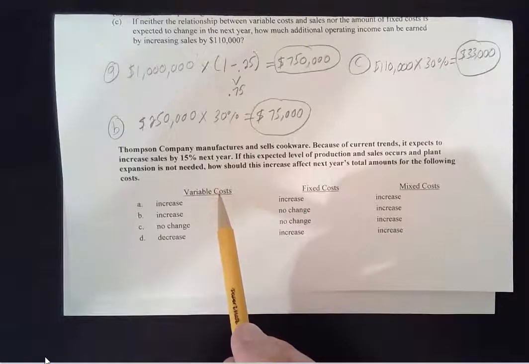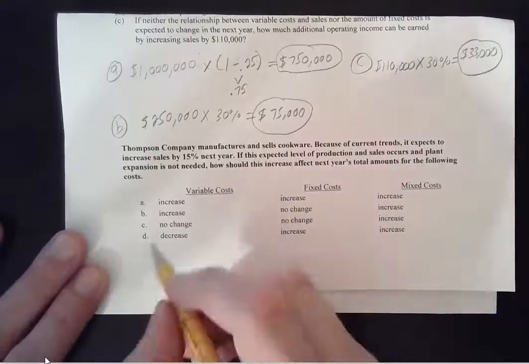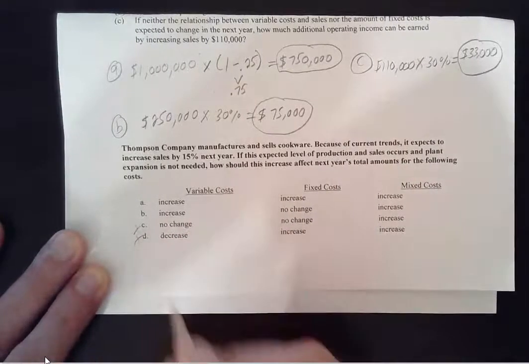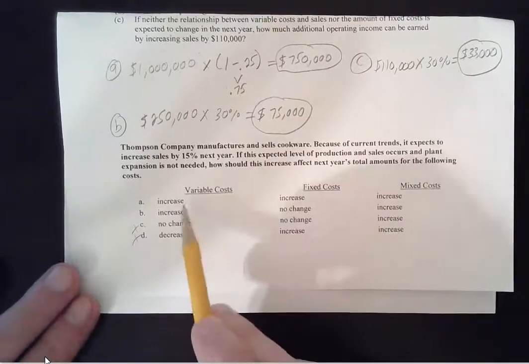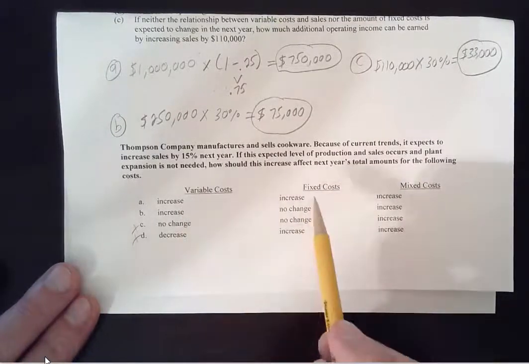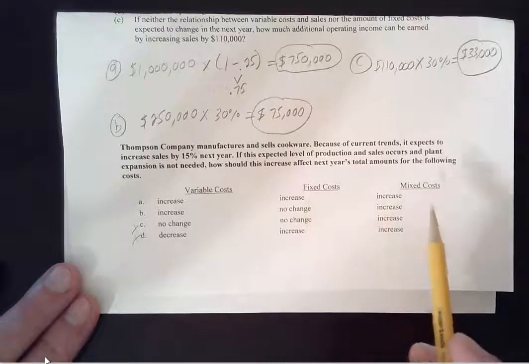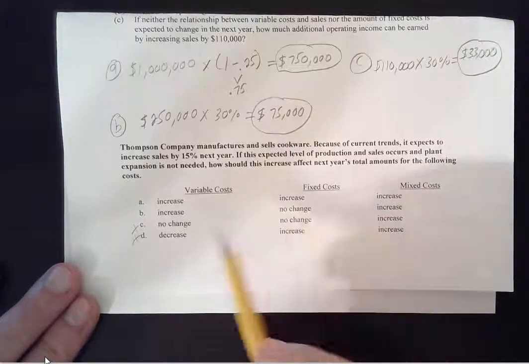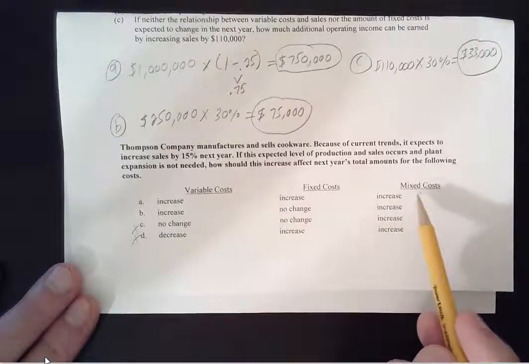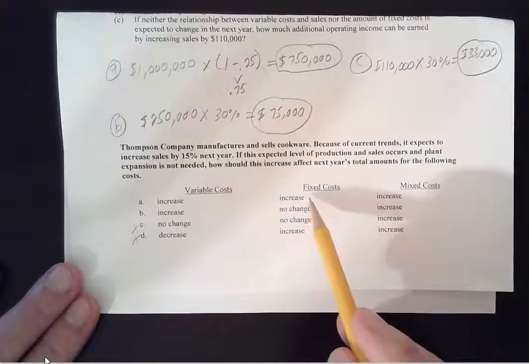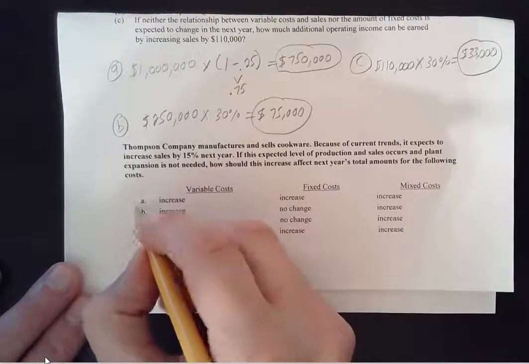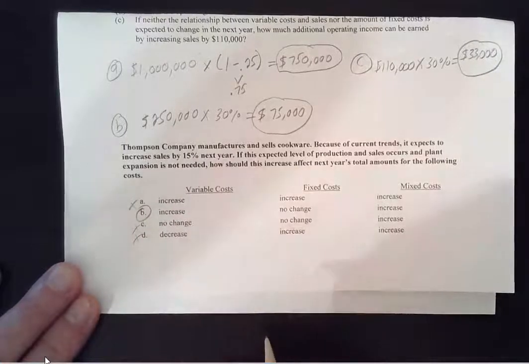Cost of goods sold is a variable cost, so we need to look for an answer that has increase, and C and D do not have increase in the answer, so that leaves it between A and B. So let's look at A. It says increase for variable costs, increase for fixed costs, and increase for mixed costs. Well, the variable cost is yes, and mixed cost would actually be a yes as well, but fixed costs would not go up. So our answer is going to be B.